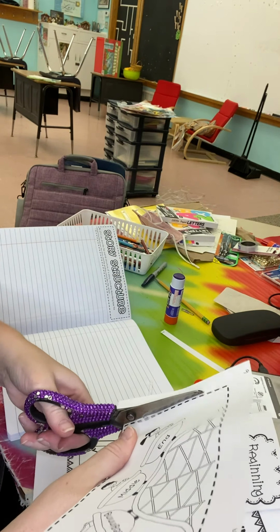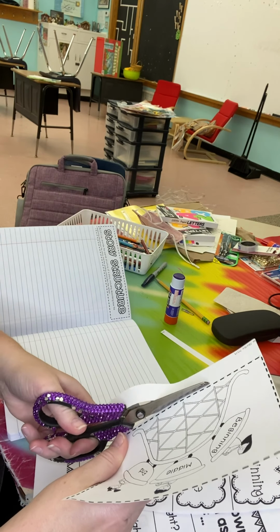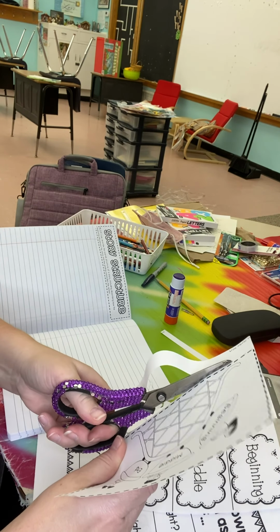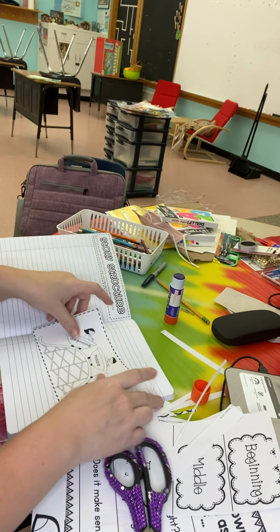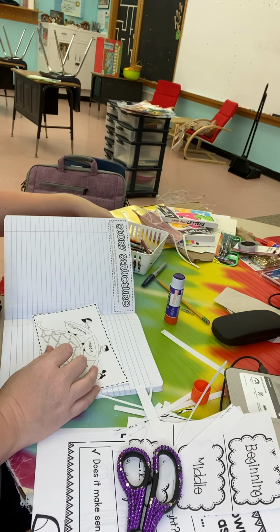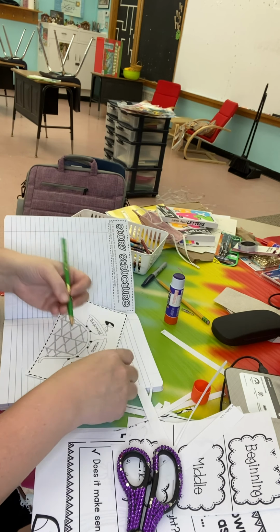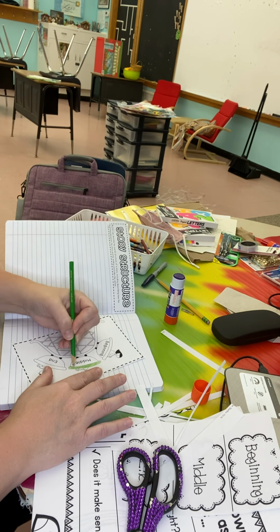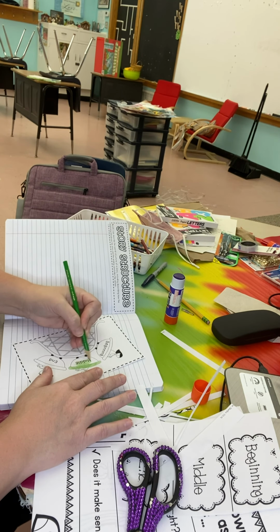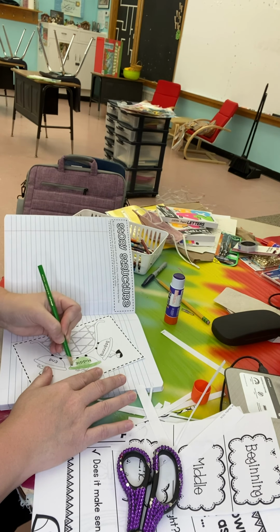This is going to help you remember a part of our lesson. Try to use light colors so that you can still read the words. You don't want to use the dark color and then not be able to read the word.